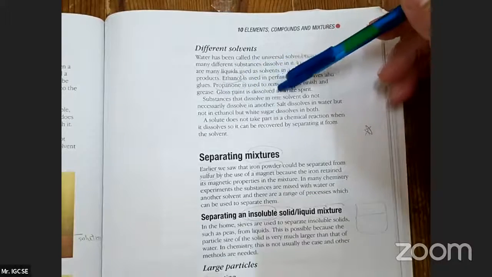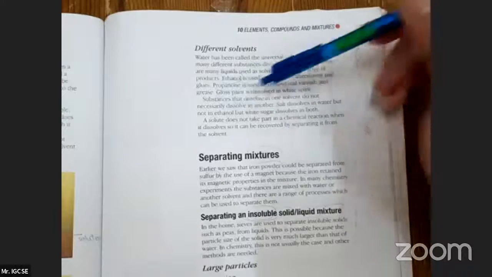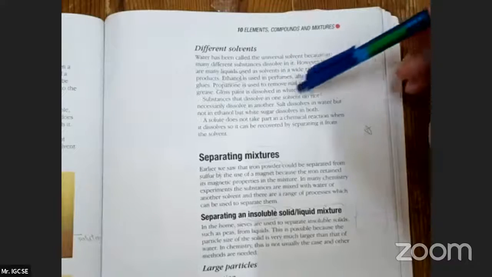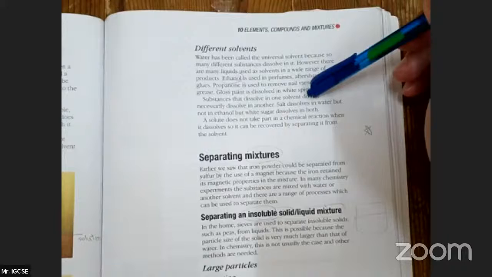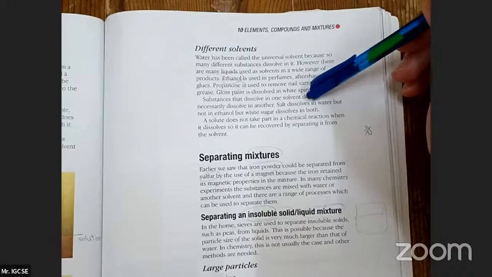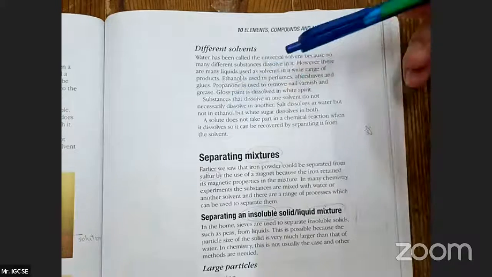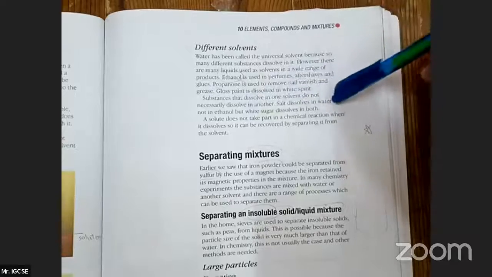Substances that dissolve in one solvent do not necessarily dissolve in another. For example, salt dissolves in water, but does not dissolve in ethanol. But white sugar dissolves in both.